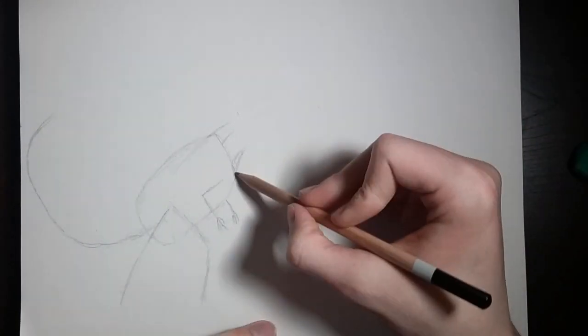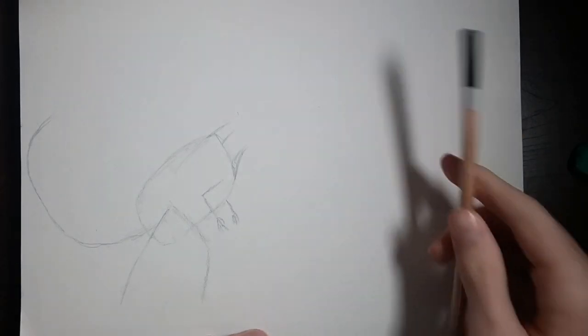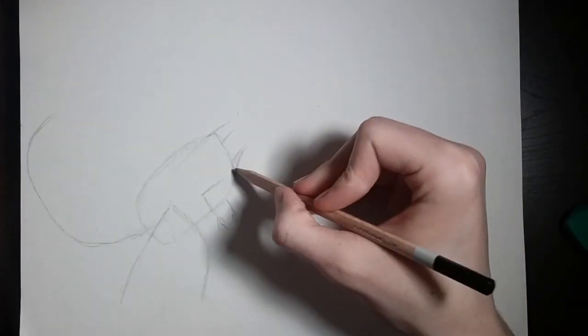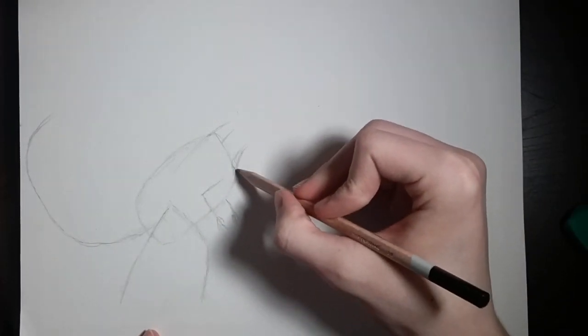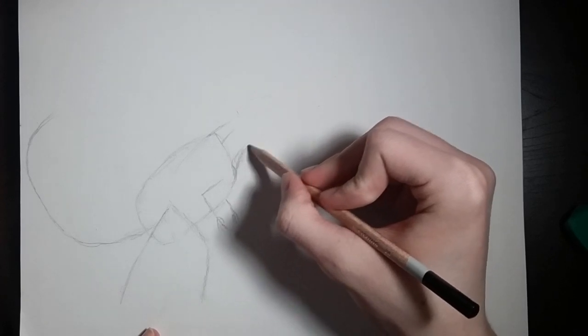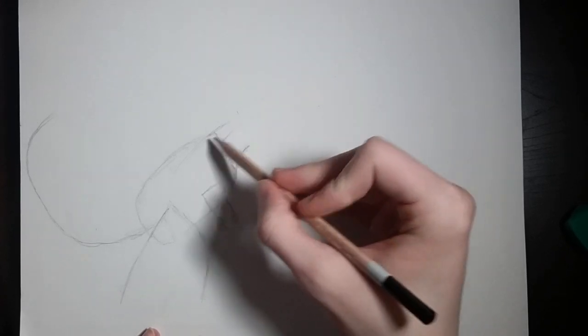Alright, let me pause for a moment. I'm going to get some different reference images to help out. Alright, so, whoops, I don't even have my mic where it's supposed to be. Alright, so, I'm going to have his shoulder blade be right here. His neck's going to come up from that.